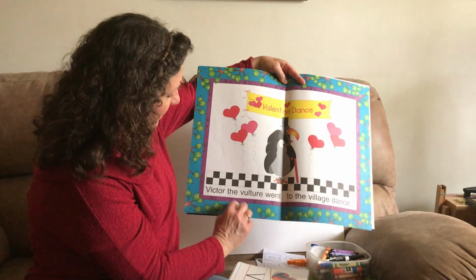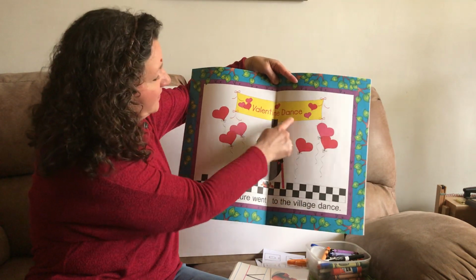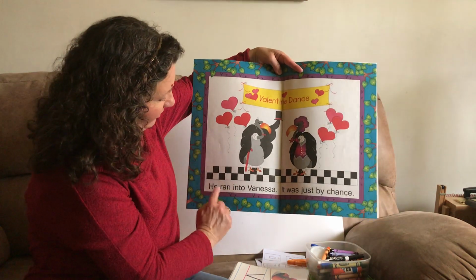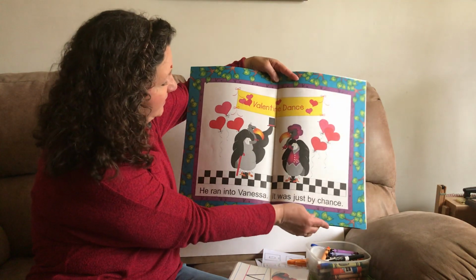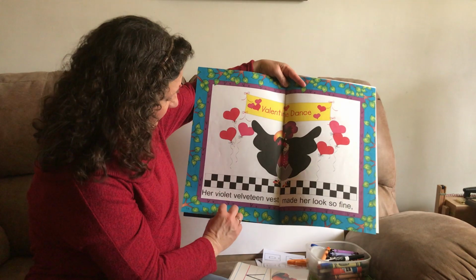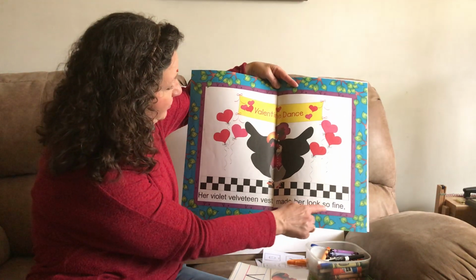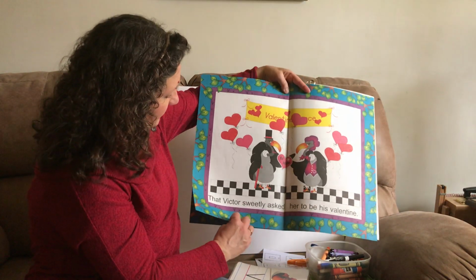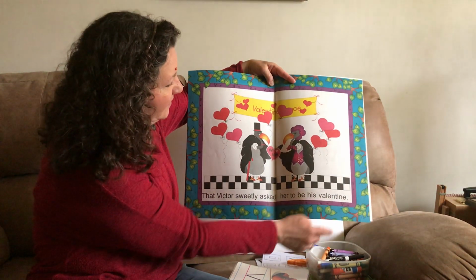Victor the Vulture went to the village dance, a Valentine dance. He ran into Vanessa. It was just by chance. And here's Victor, and there's Vanessa. Her violet velveteen vest made her look so fine that Victor sweetly asked her to be his Valentine.